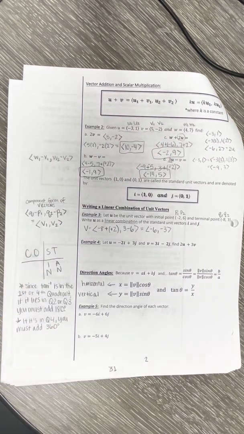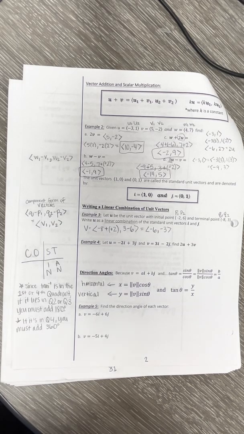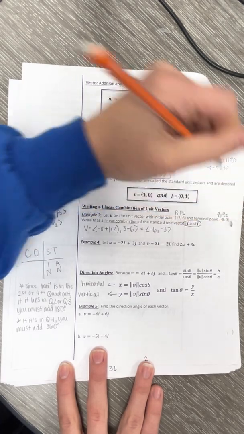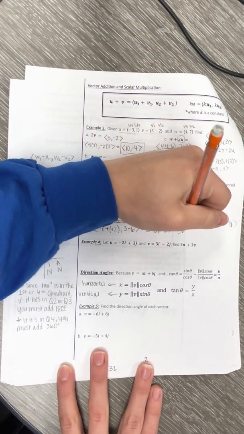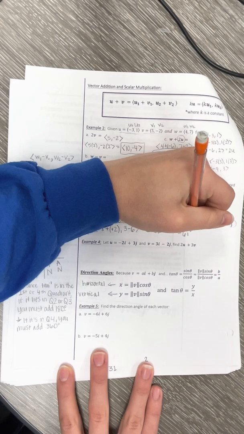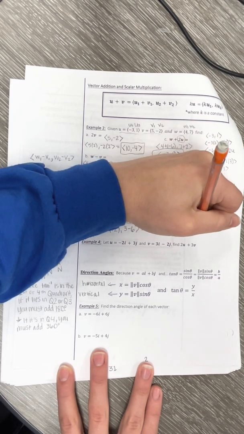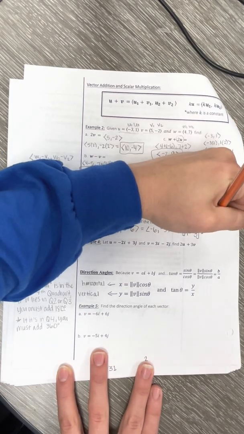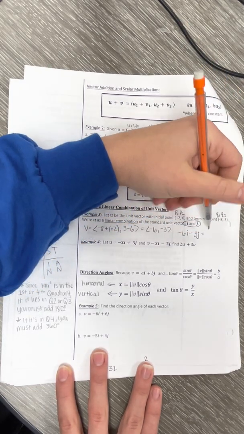So this is the component form of a vector, and to write it as a linear combination of the unit vectors i and j, it will look like -6i minus 3j. So basically all we did was rewrite it almost like an equation.